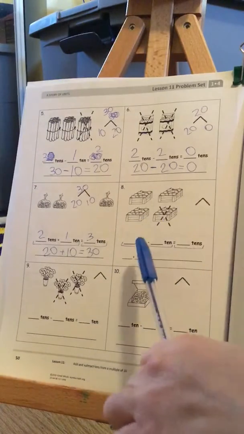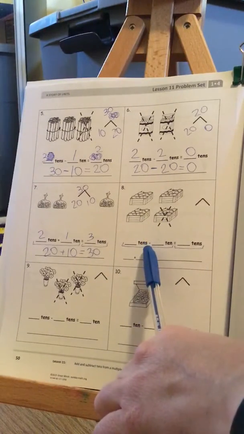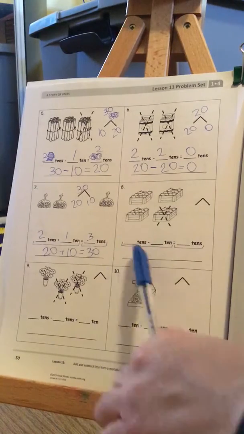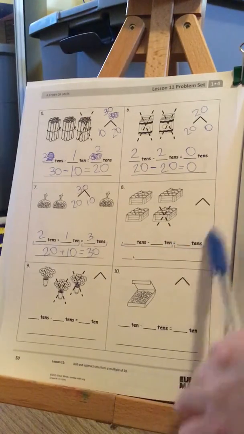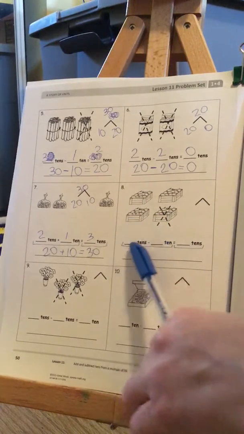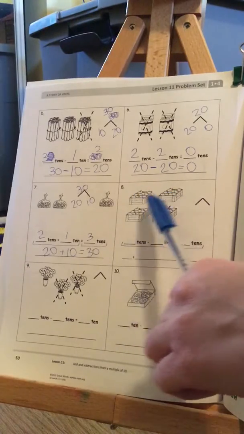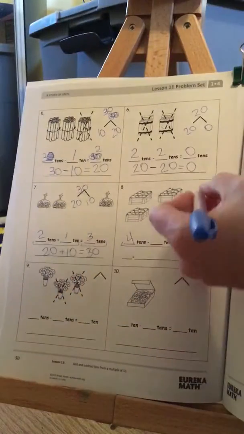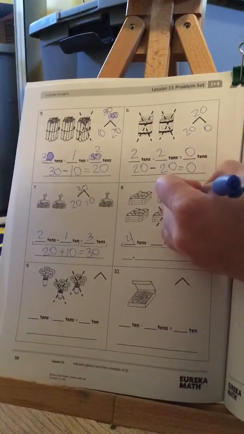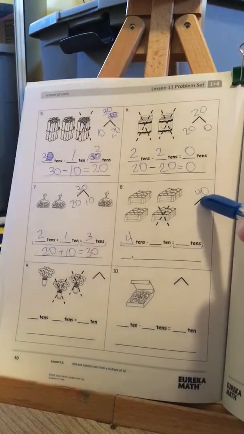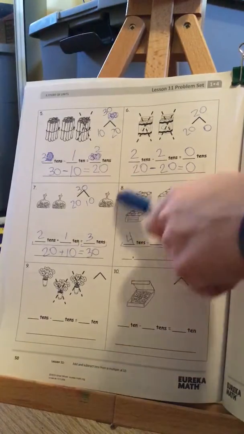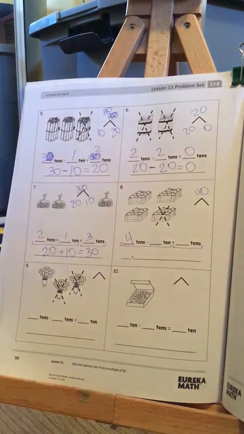I know when I'm subtracting, I'm going to find the missing part. So altogether I have 1, 2, 3, 4 tens. The value of 4 tens is 40. And I'm going to put it where the whole goes because I know that's how many I have all together.